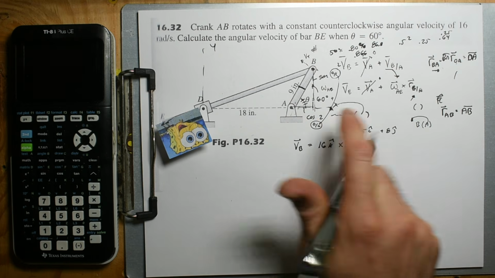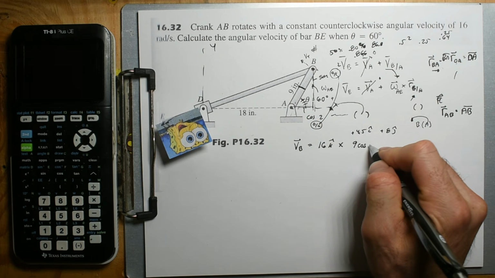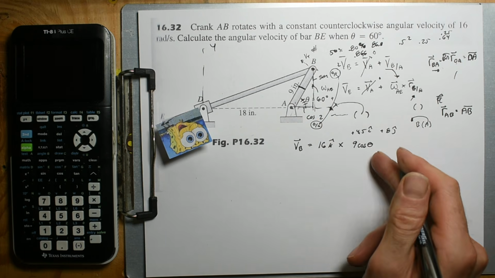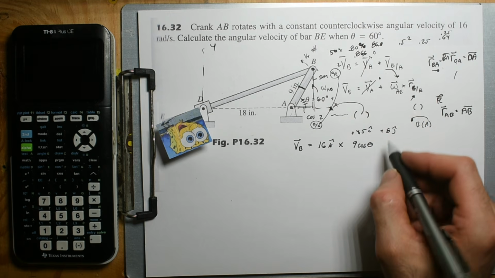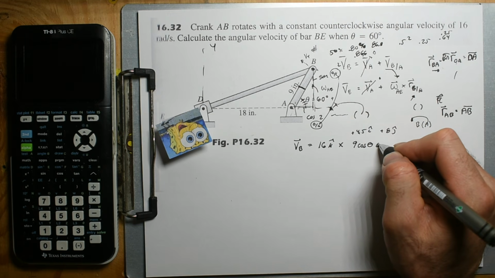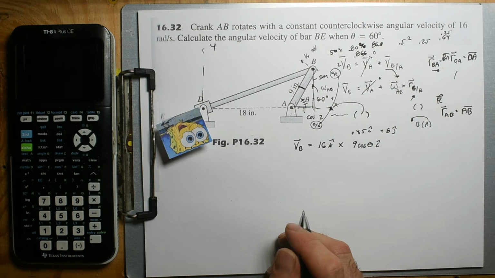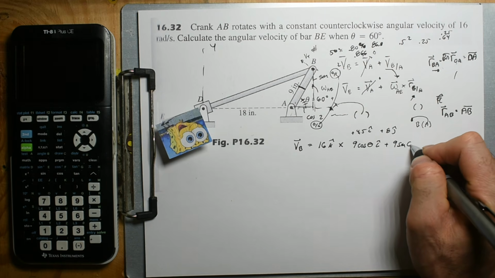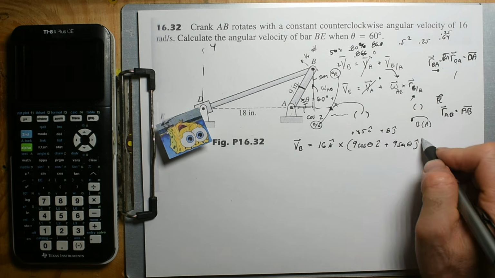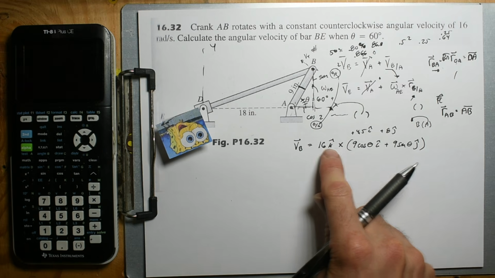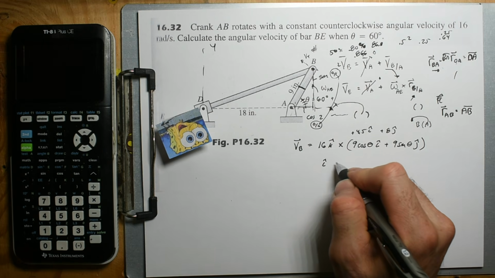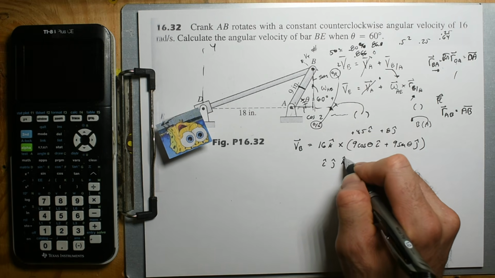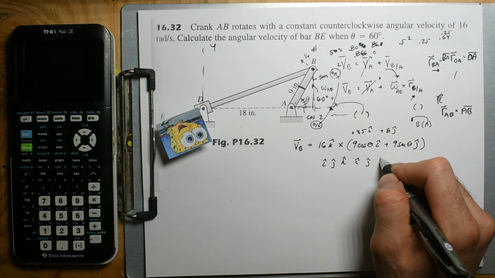This is the cosine component, so we have 9 cosine, I'll just put theta for now. It's 60 degrees, as the problem says. But 9 cosine theta in the i hat direction, and plus 9 sine theta j hat. So we're going to do this cross product. Anytime you do the cross product, I do this: i, j, k, and then just write it again, i, j, k.